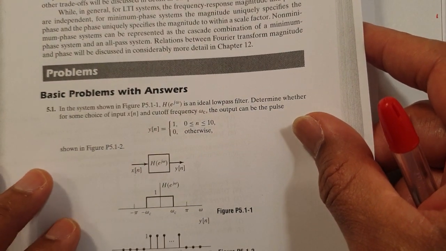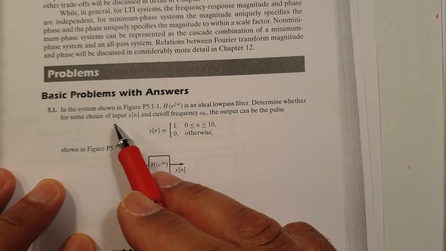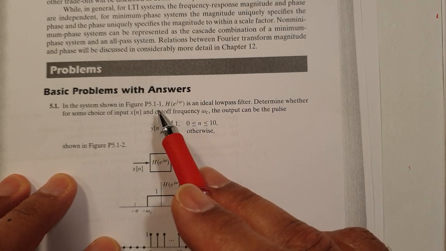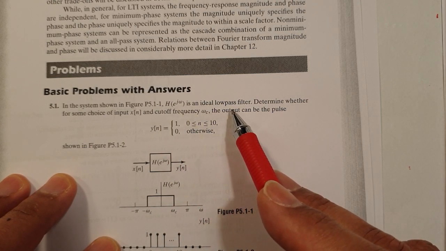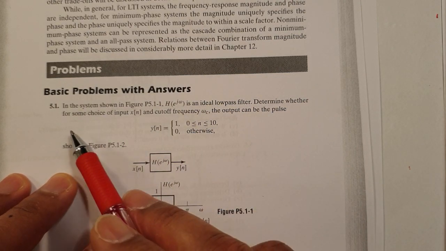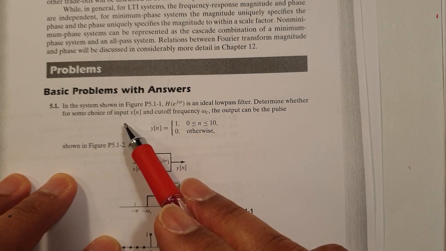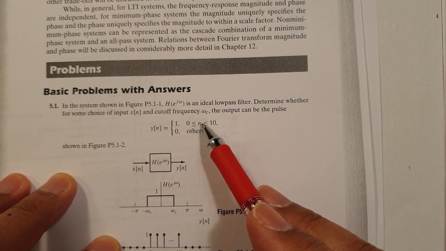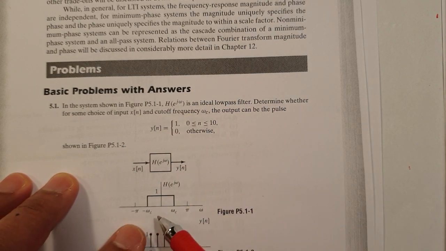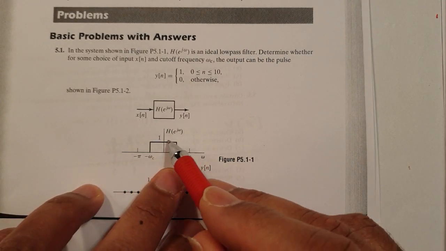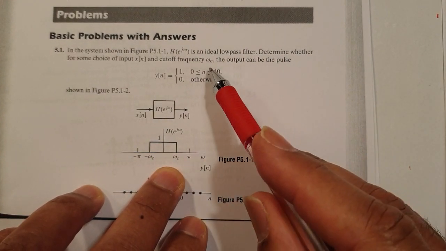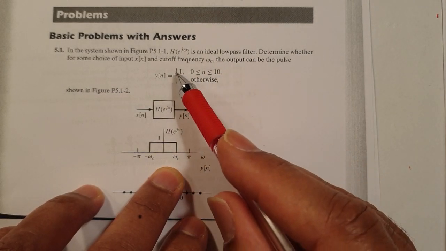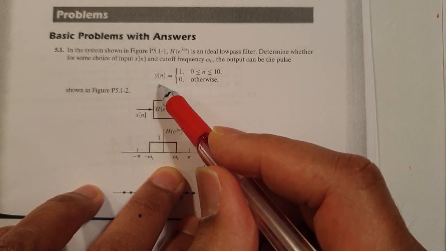So this problem says that in this system H of e to the j omega, this system is an ideal low-pass filter, and you have to determine, for some choice of the input x of n and cutoff frequency omega c, whether we could have this kind of output. So we have here the frequency domain representation of this system.